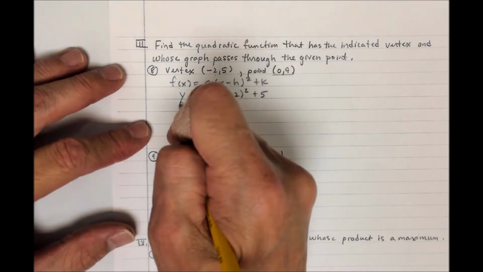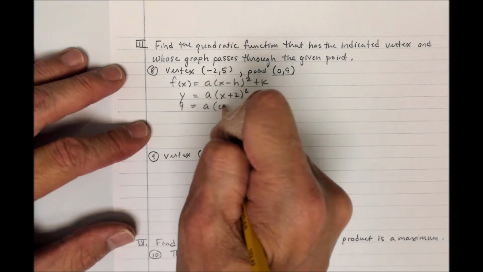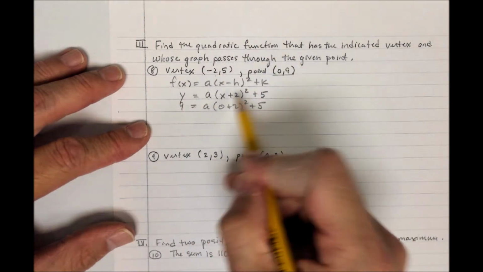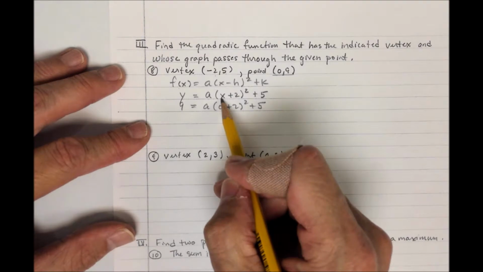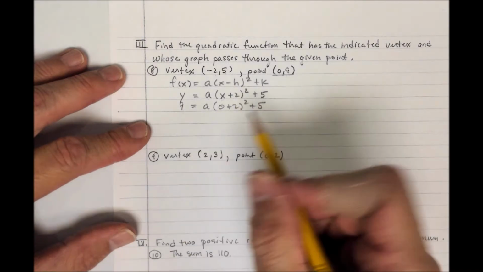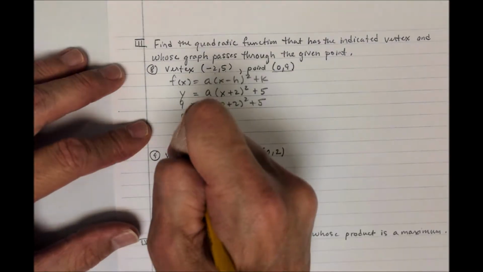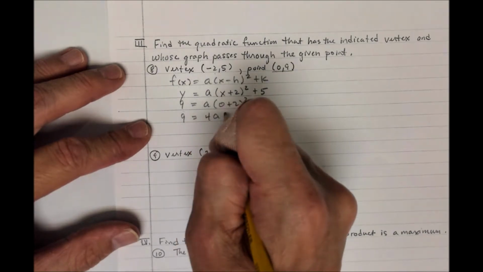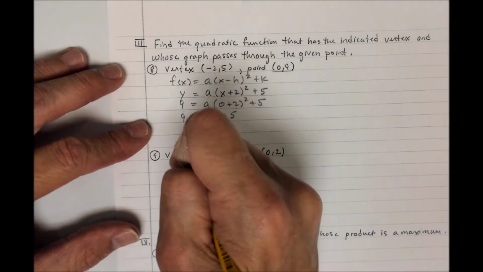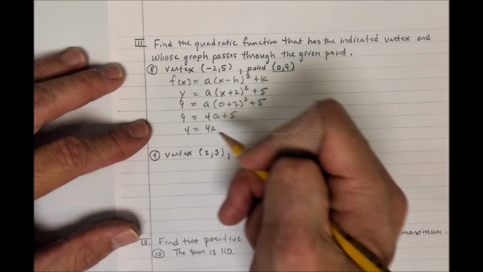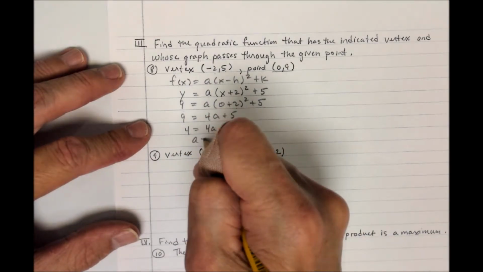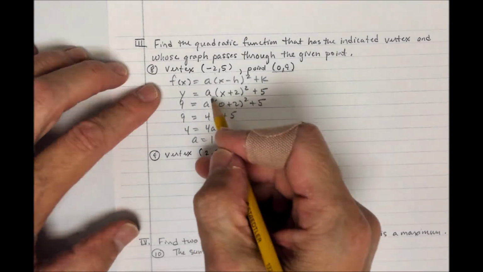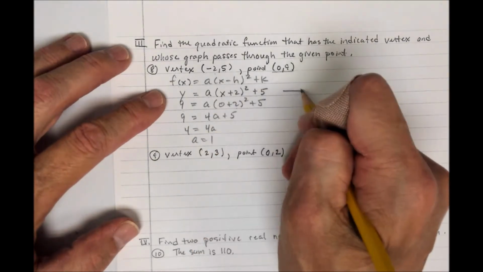So now I have 9 equals a times 0 plus 2, quantity squared, plus 5. See, what I did is I put the point 0 in for x and 9 in for y, and now I'll solve for a. So I have 9 equals 2 squared, which is 4a, plus 5. I'll subtract 5 from both sides. I'm running out of space. Divide by 4. Oh, look at that. There's a coincidence. a actually is 1. So let's go back to here and write my function.